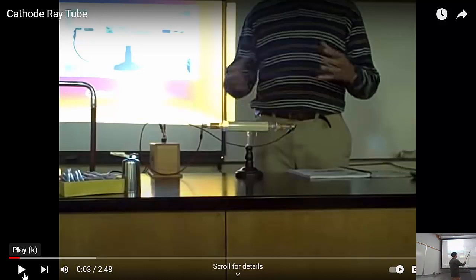So over here we have the positive piece of metal, that's the cathode. Over here we have the negative one. And then we have a power supply. The power supply you crank up to maybe about 2,000 volts. A couple of thousand volts is enough to set up a lightning bolt through here.